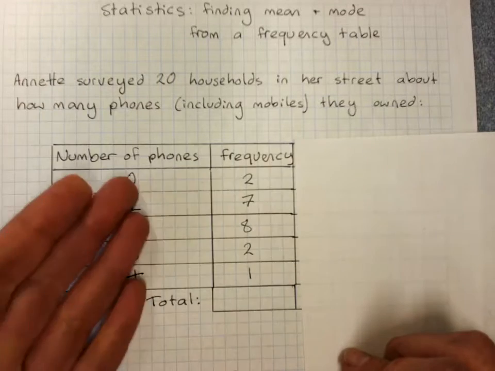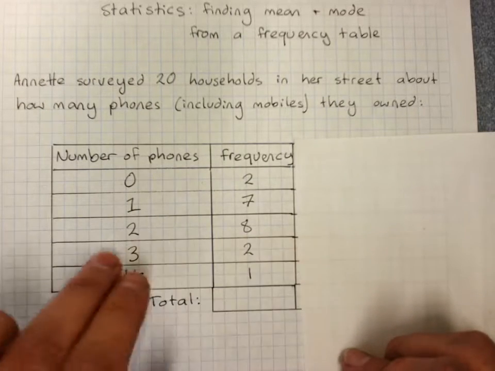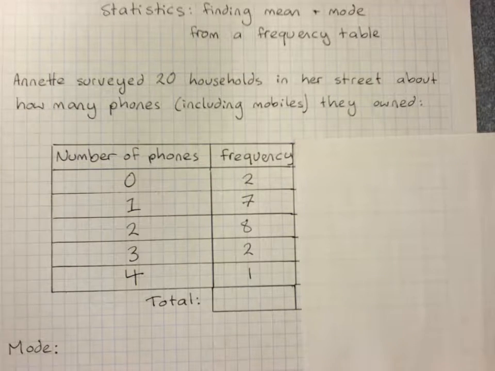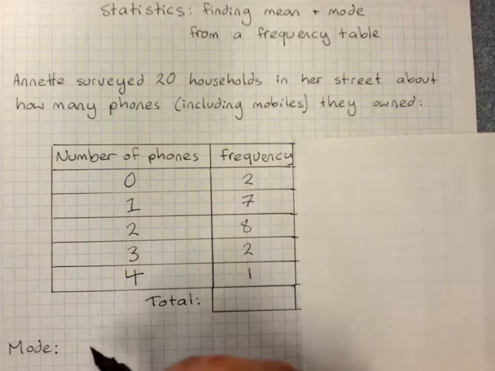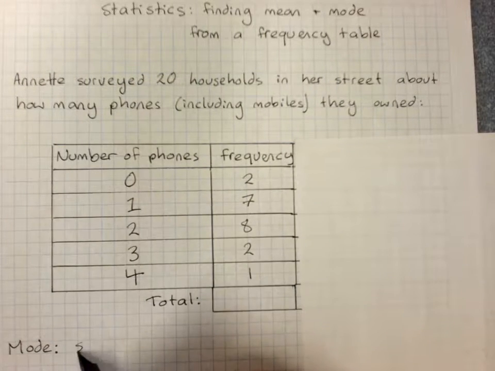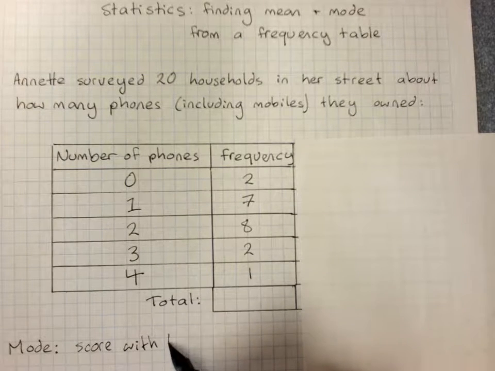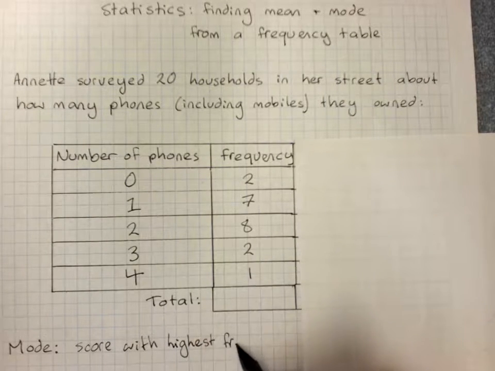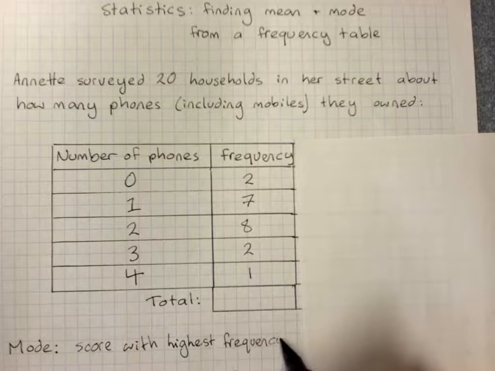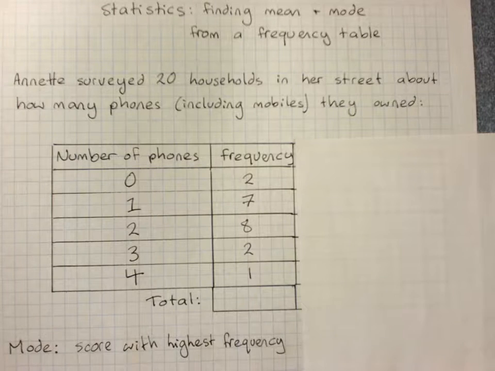Because of course no household had 8 phones. This is saying 8 households had 2 phones. So the mode is the score that has the highest frequency. And so in this example, the mode is 2.